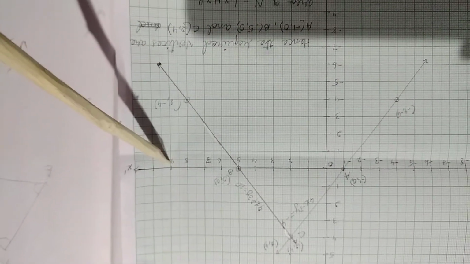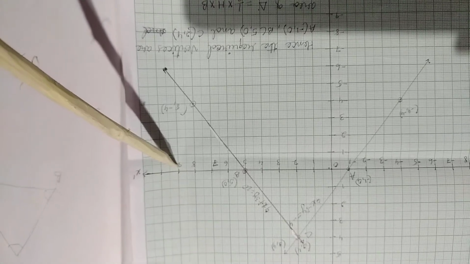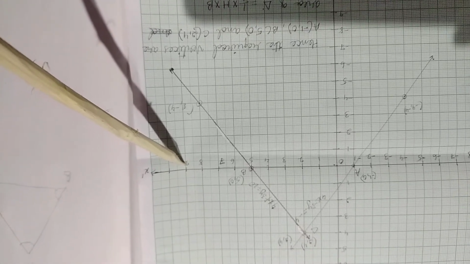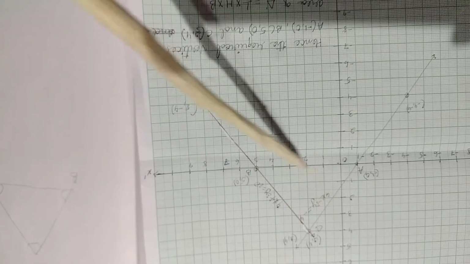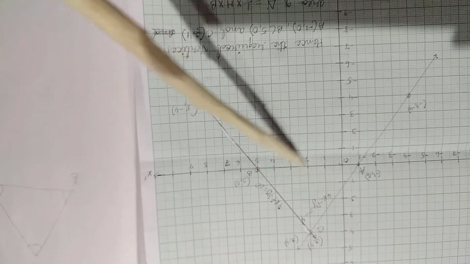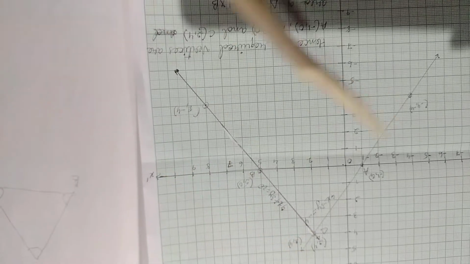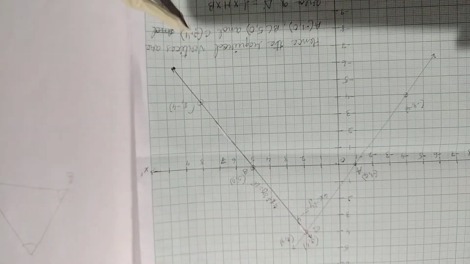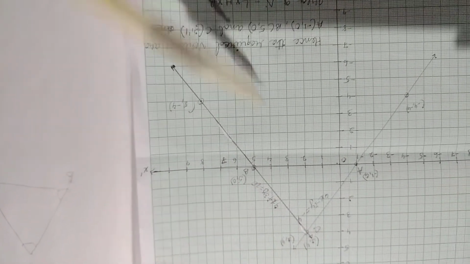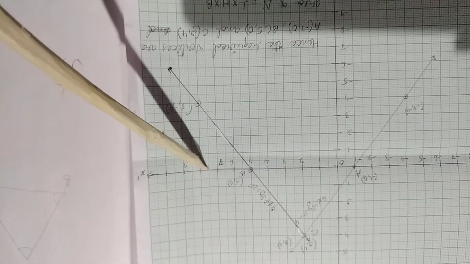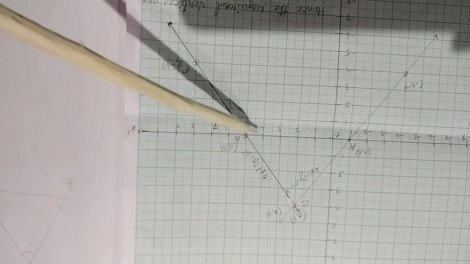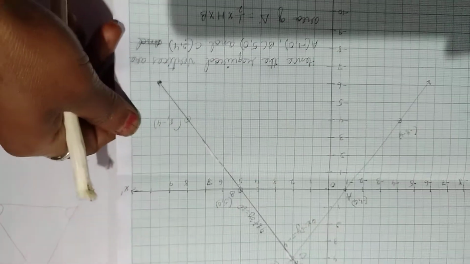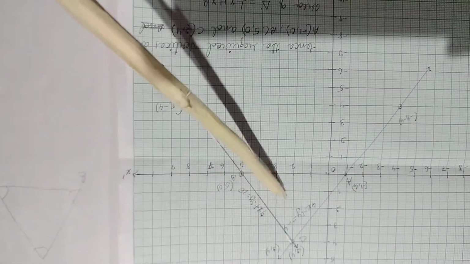I repeat the question with the diagram. Try to understand. Find the area of the triangle formed by the 2 lines and the x-axis. That means directly they are saying this is the triangle you got. Now find the area of the triangle.